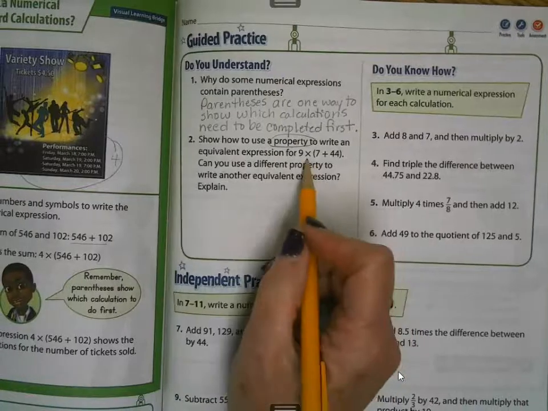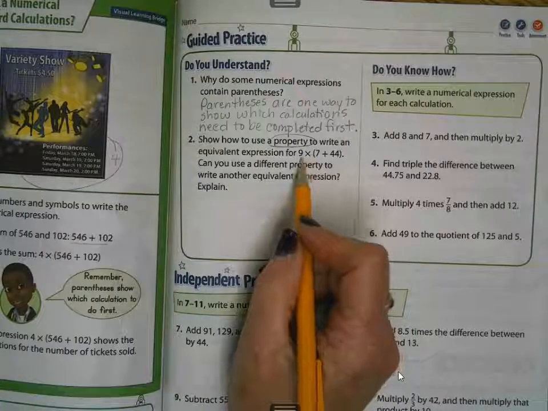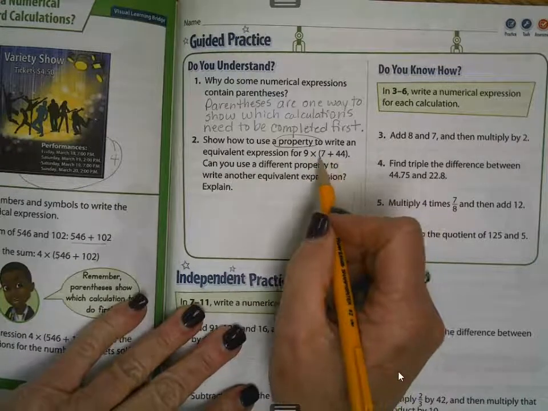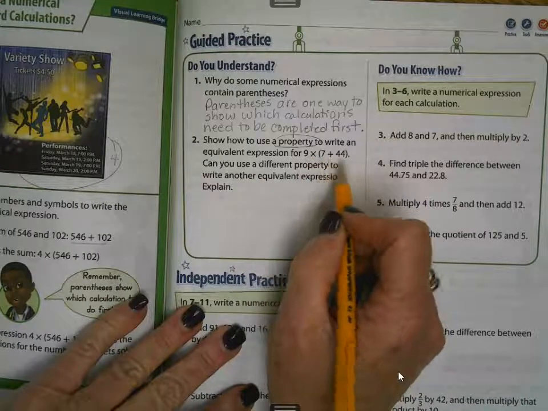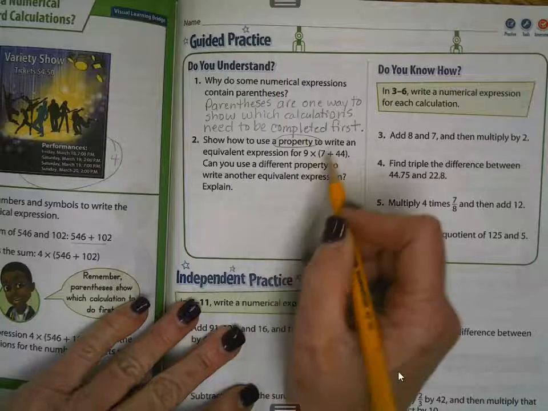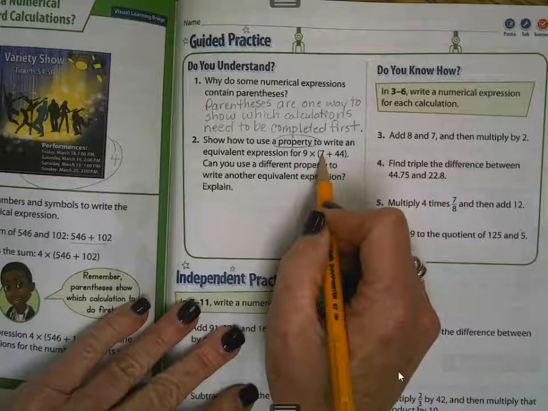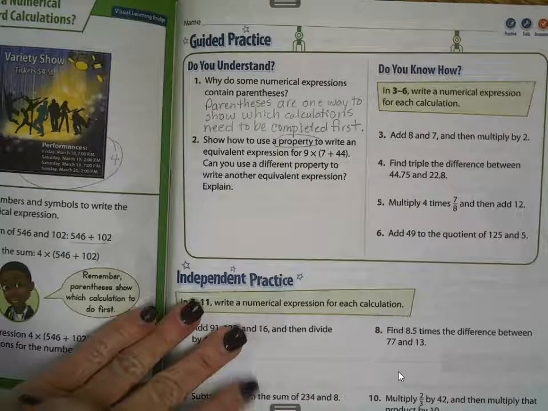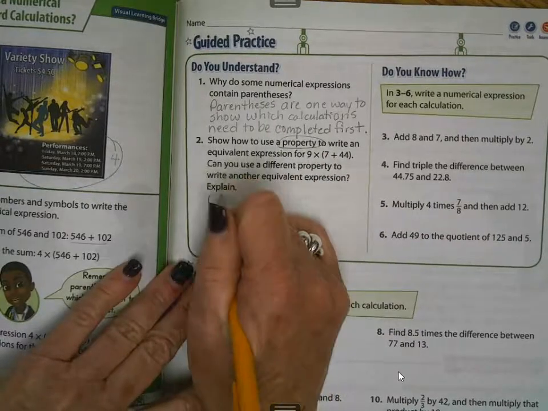But if I wanted to break this apart, instead of multiplying the sum of 7 and 44 together by 9, couldn't I multiply 9 times 7 and add it to the product of 9 times 44?